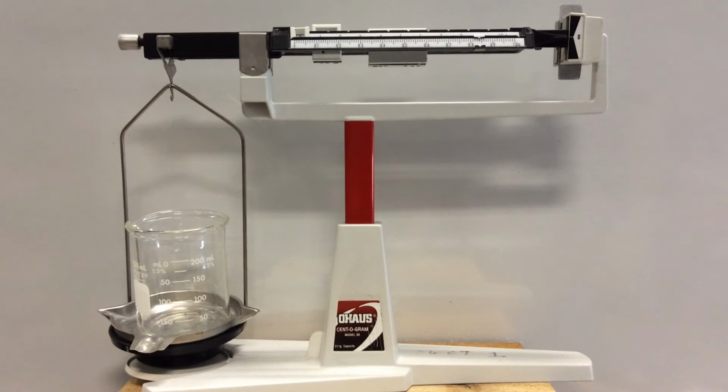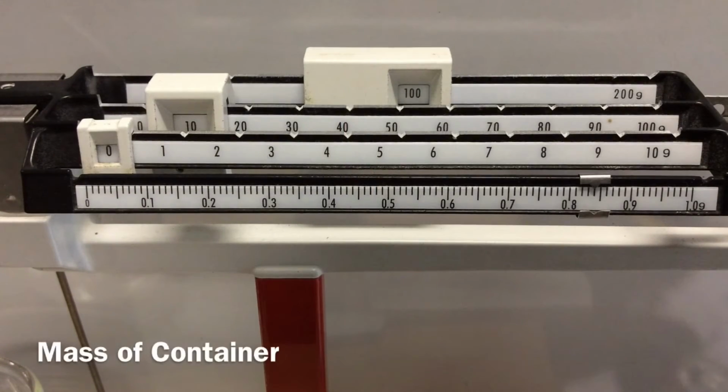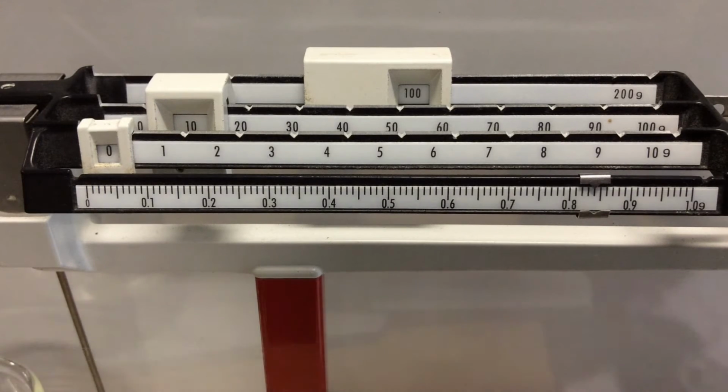Okay, so now that I got the beaker all massed out, all zeroed out, let's take a closer look at what it looks like in terms of the riders on the device. So this is what the riders on the triple beam balance look like when I massed out the container. So make that measurement, make sure you have a unit with every measurement that's appropriate with the triple beam balance and the correct level of precision. Don't forget your guess. Okay, and let's now pour in the water, and of course let's see how heavier it gets.